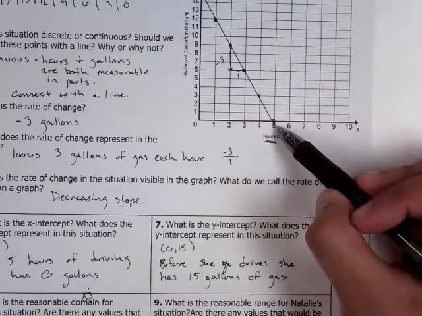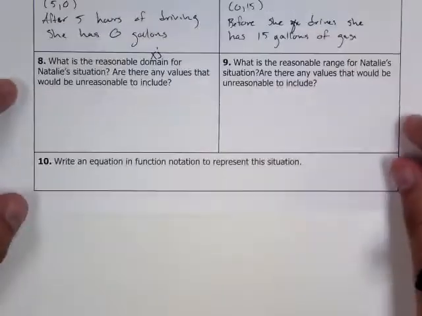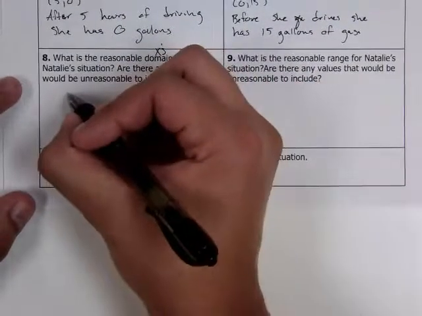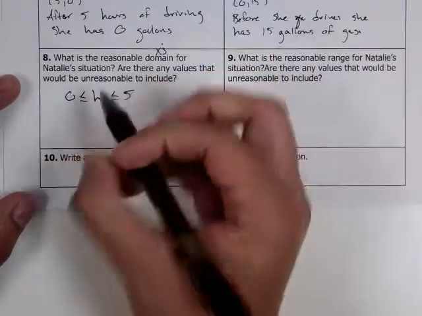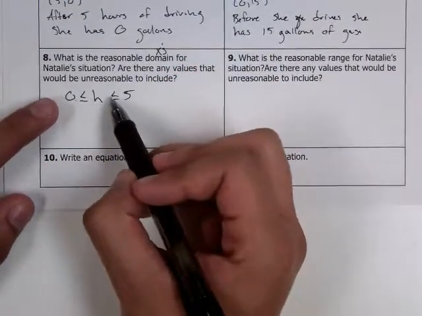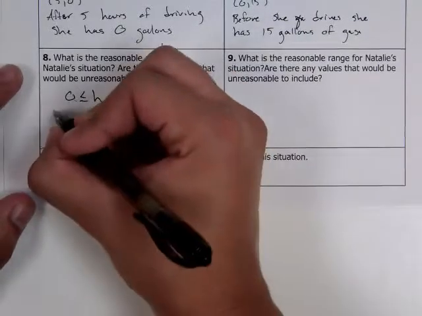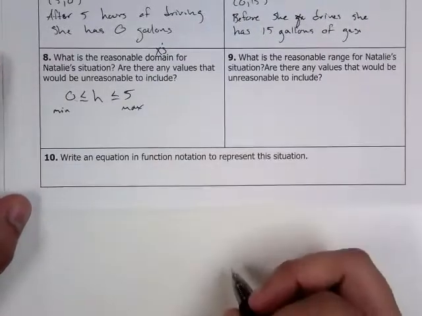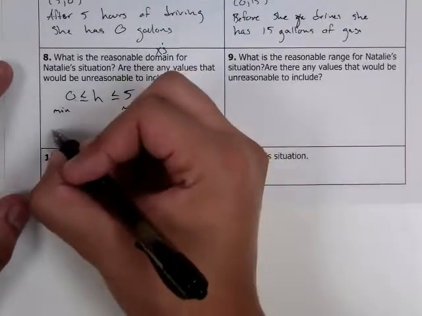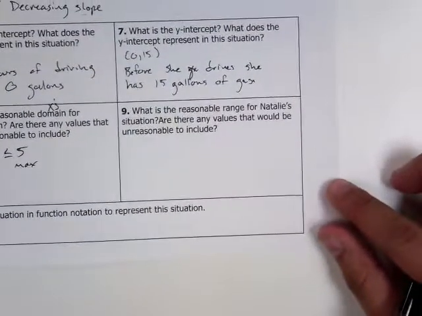The most she can drive is 5 hours. So anything between 0 and 5 can be included, and we will say h for hours. She can drive more than 0 hours, but no more than 5 hours. So this is the min, this is the max, and anything in between.